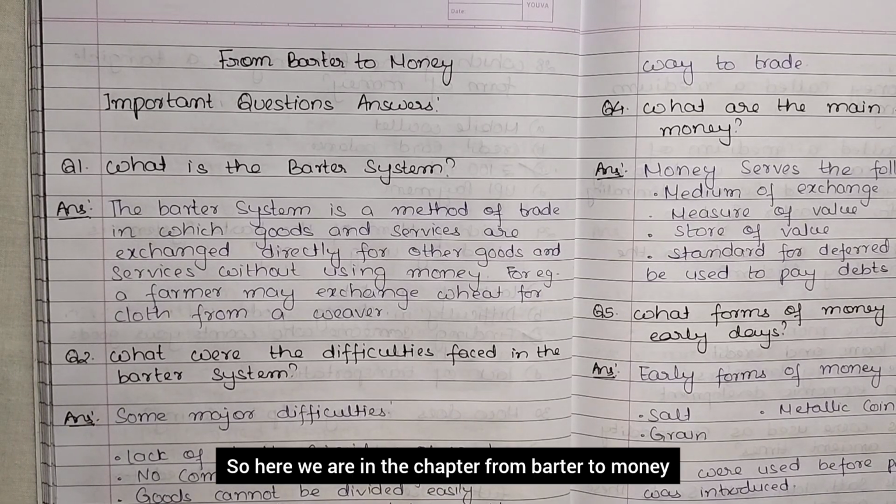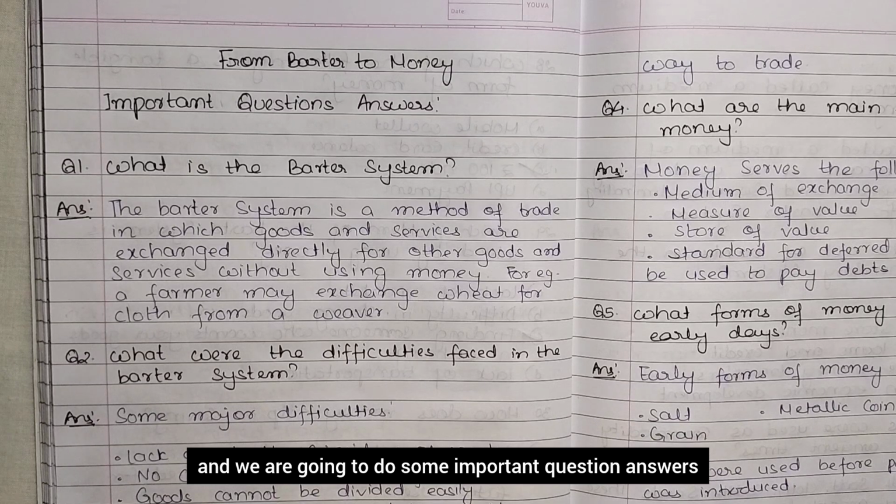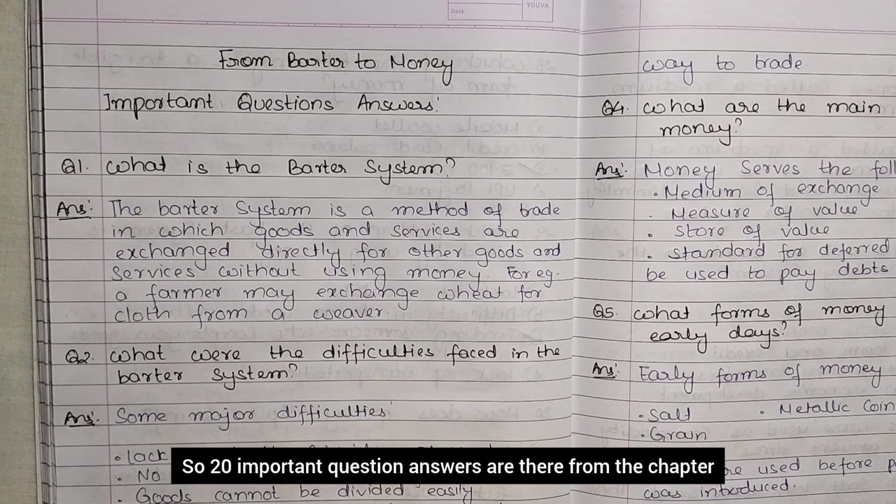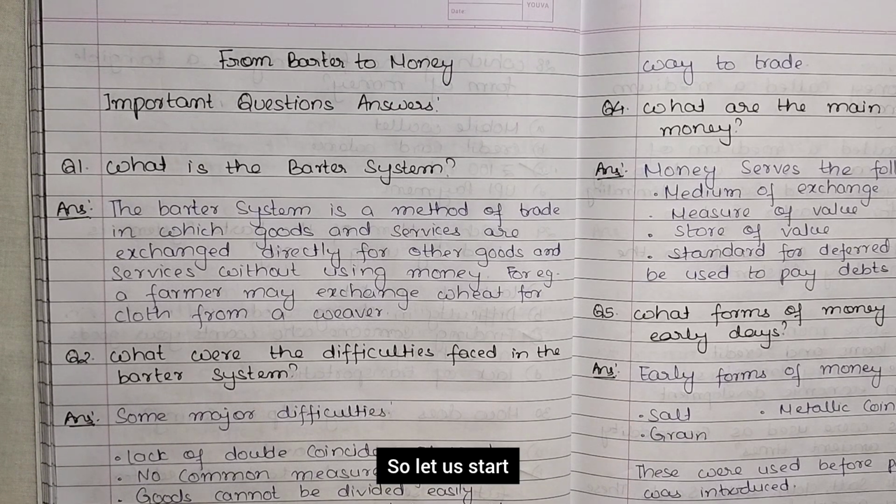So here we are in the chapter from barter to money, and we are going to do some important question answers. So 20 important question answers are there from the chapter. So let us start. So question number 1 is, what is the barter system?